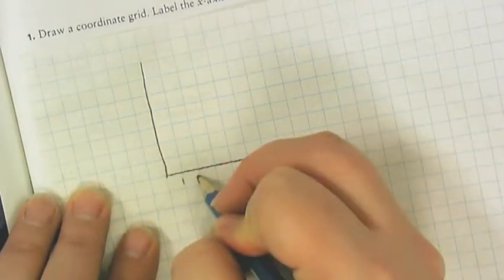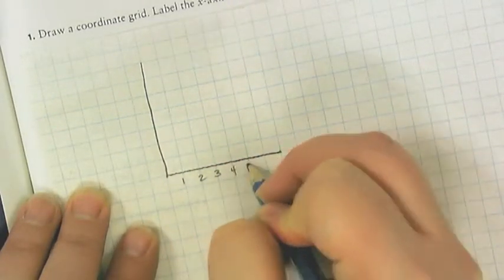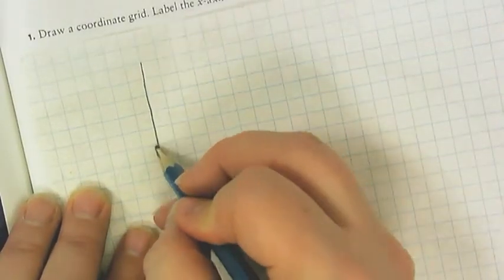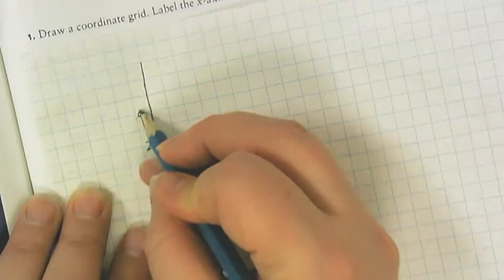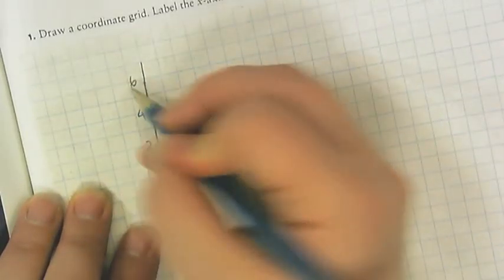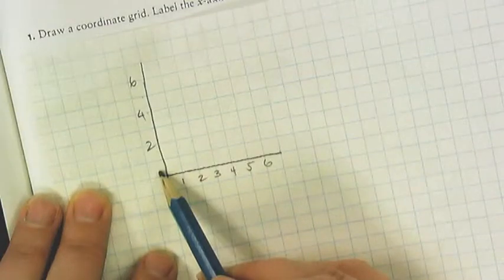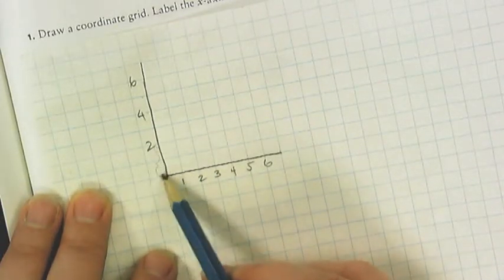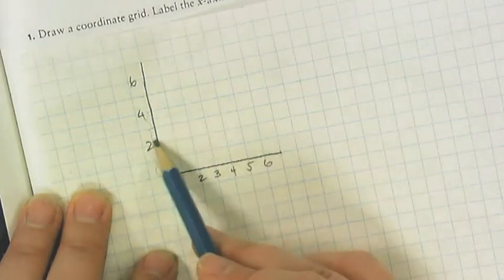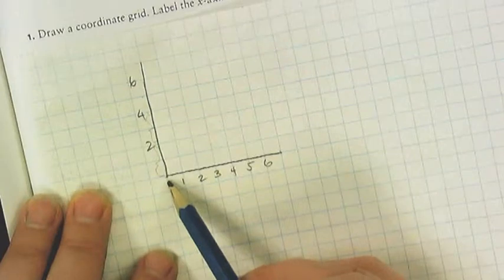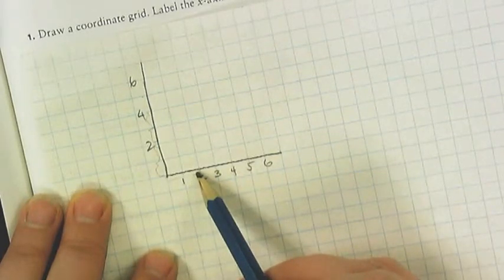So 1, 2, 3, 4, 5, 6, or if I don't want to have to write all of the numbers out, 2, 4, 6. This distance, this was something that you guys had problems with when we were doing our coordinate graphing. This distance needs to be the same as this distance. This distance needs to be the same as this distance.